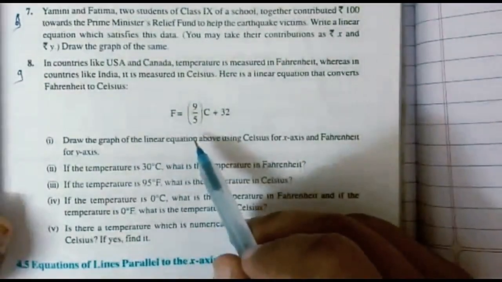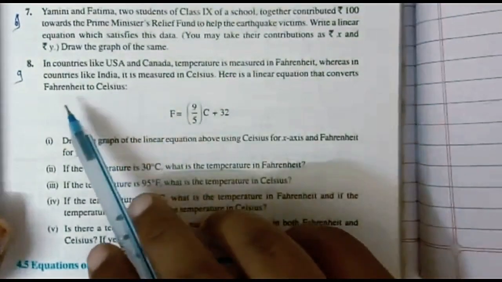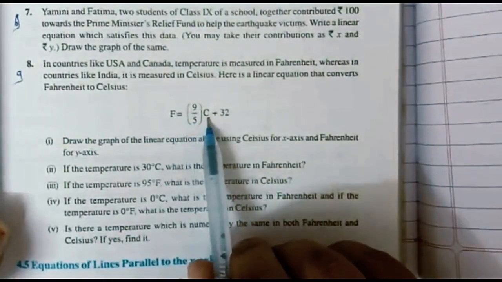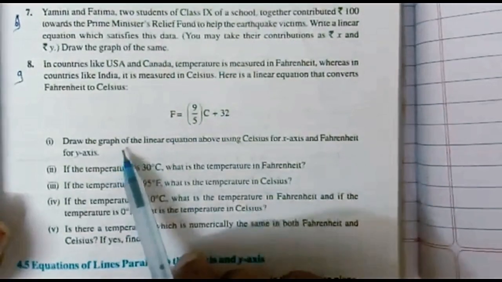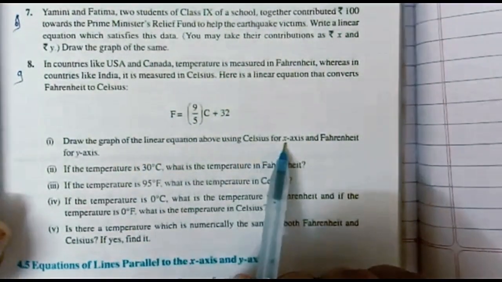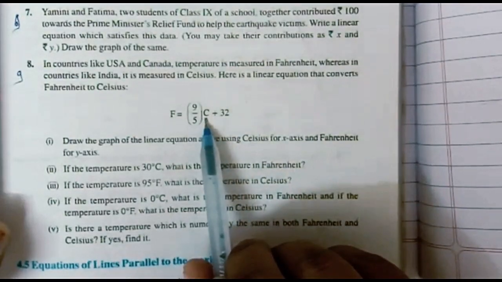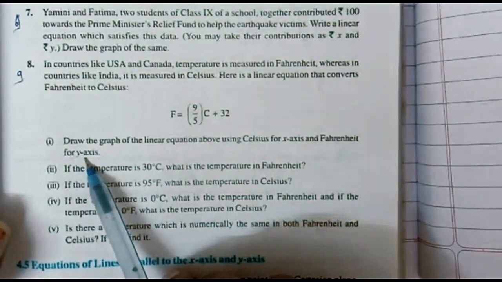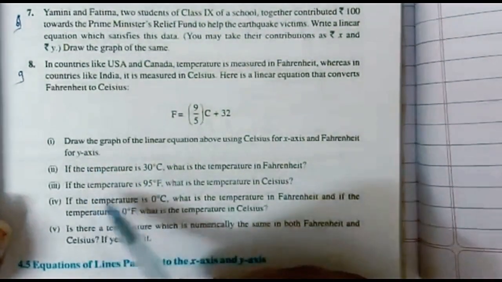Let us see a new question. It's given that the relation between Fahrenheit and Celsius is F is equal to 9/5C plus 32. You need to draw a linear equation using Celsius as x-axis, means in place of C you can take x also, and Fahrenheit you are going to represent on y-axis. And there are certain questions given.